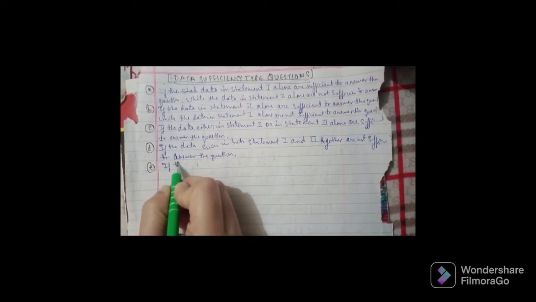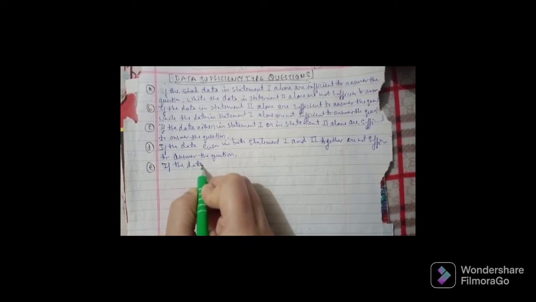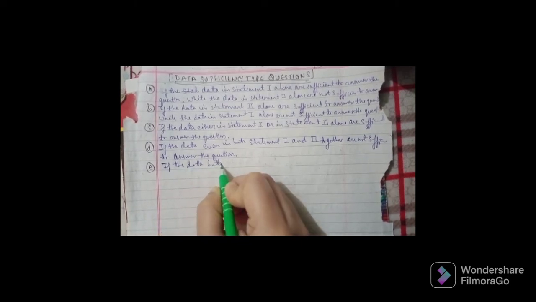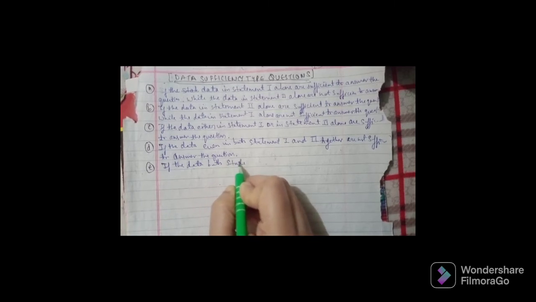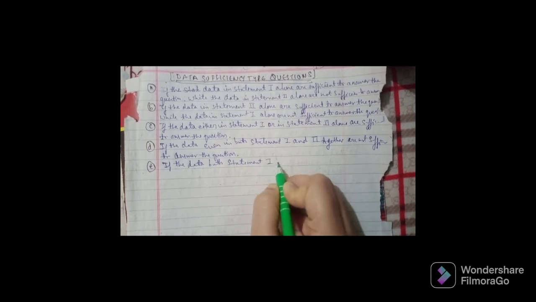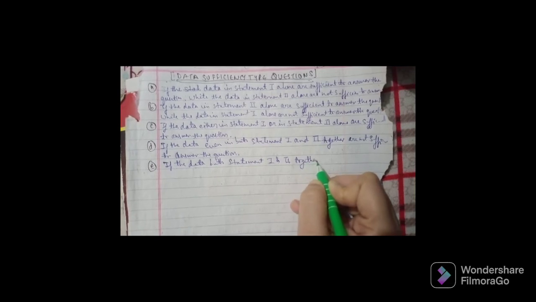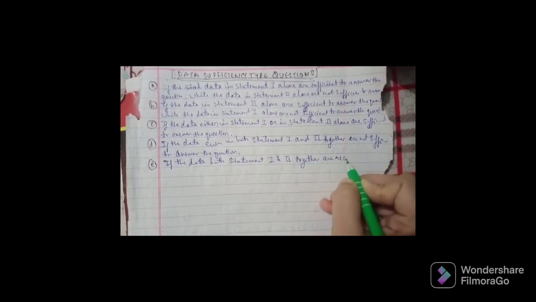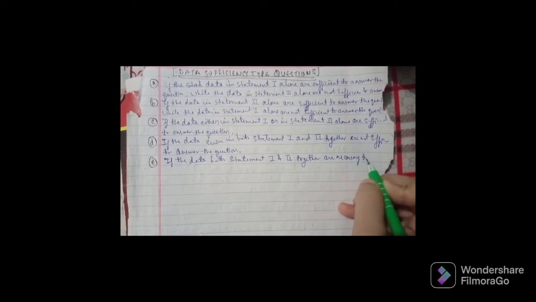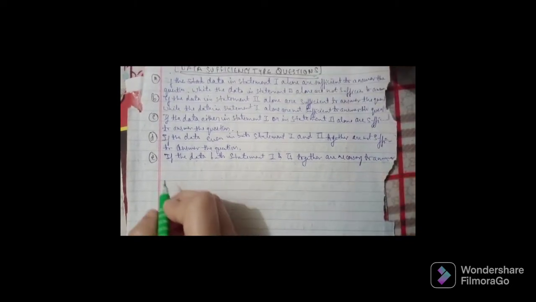While we choose option E when you think the data in both statements 1 and 2 together are necessary to answer the question.